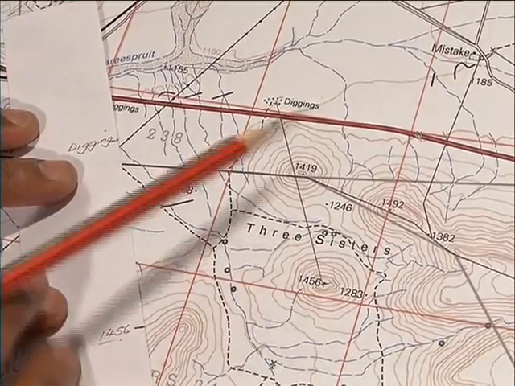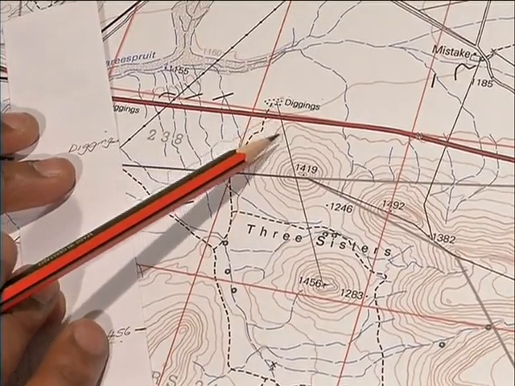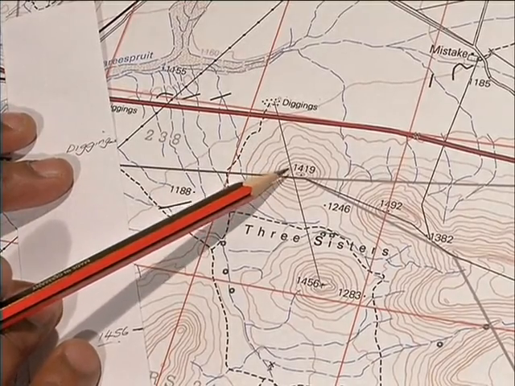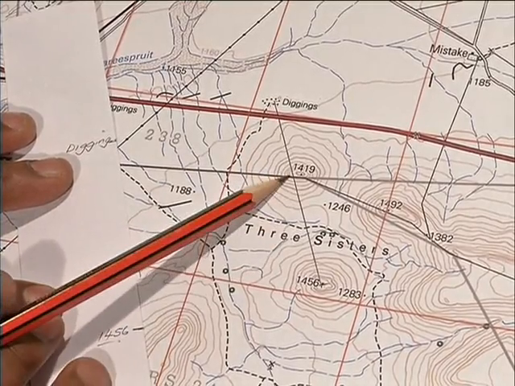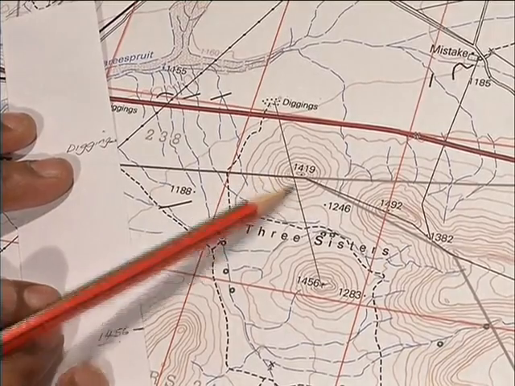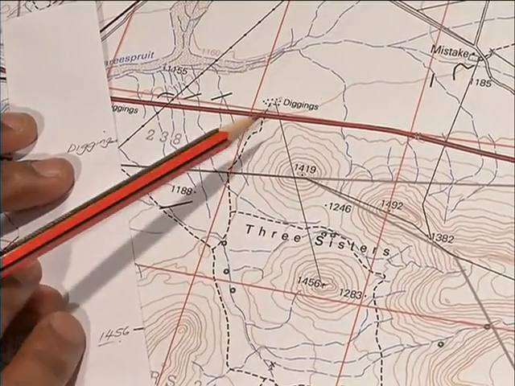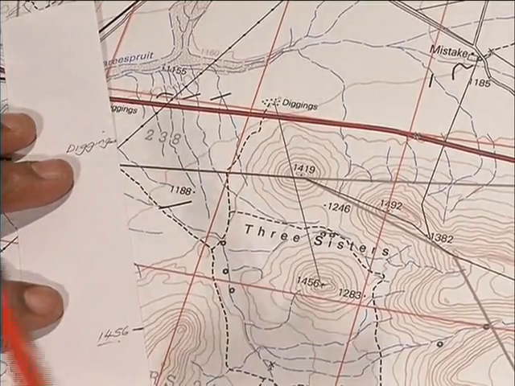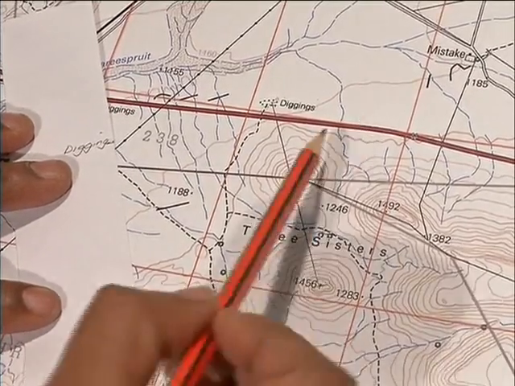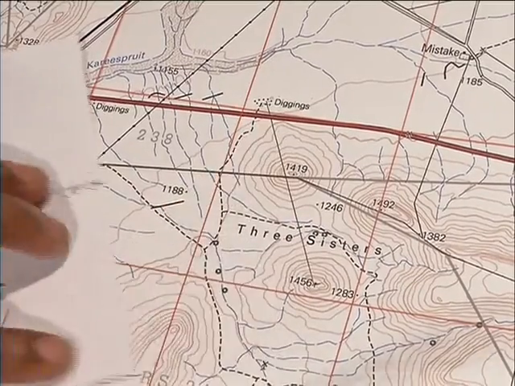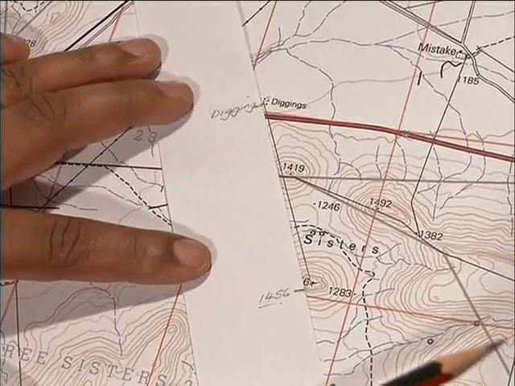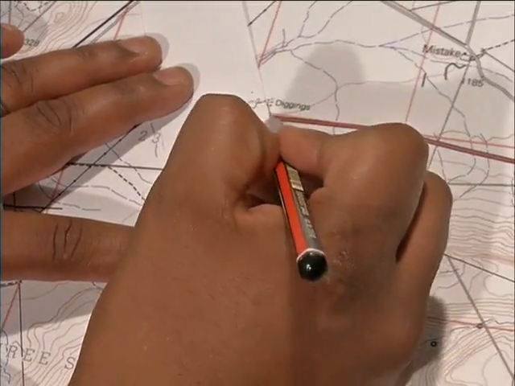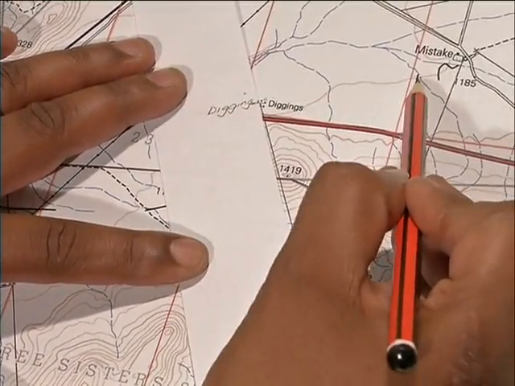What I've also got to determine is, are the heights decreasing between the digging and that point? Are they increasing between 1419 and there? Note, these contour lines look deceptive, but I'm going to show you a way to easily understand and identify the heights. When determining the first particular contour line, it is a brown line, and the first brown line that crosses is this particular brown line.